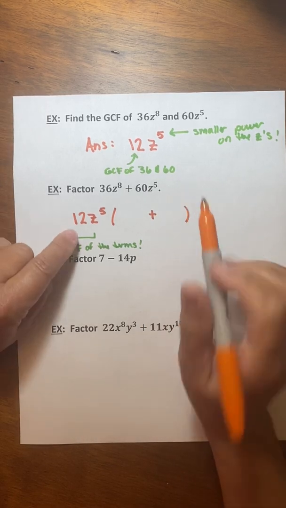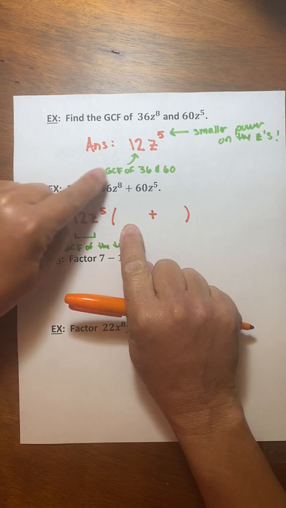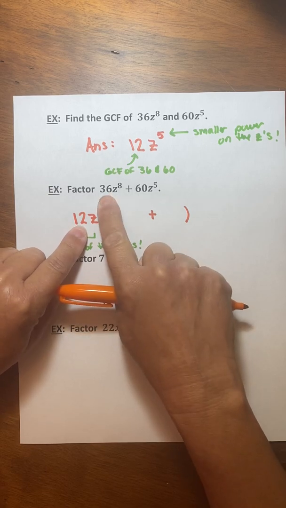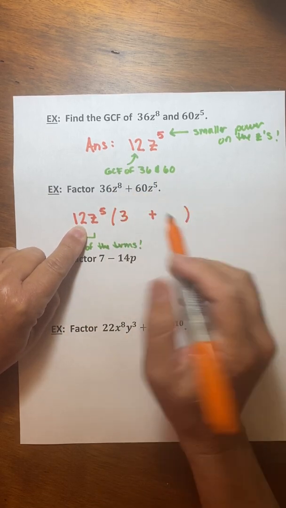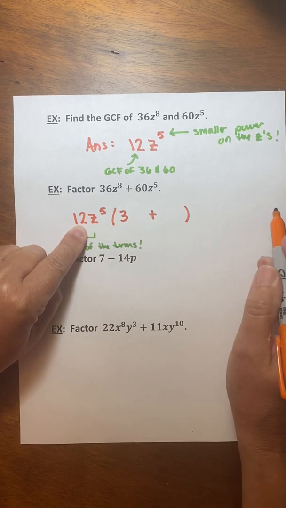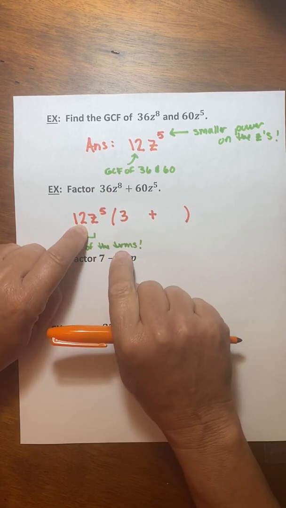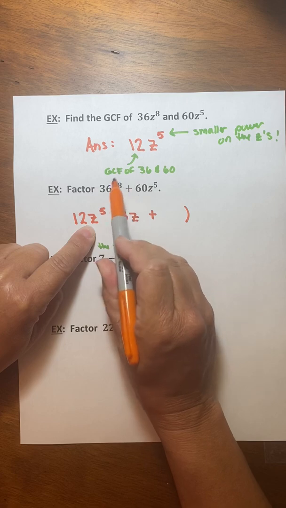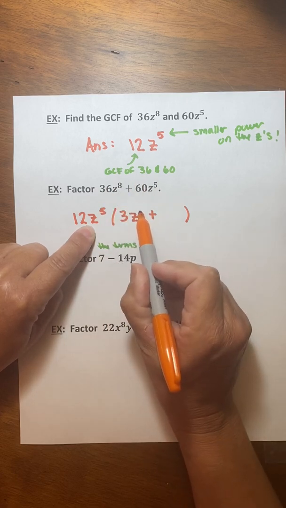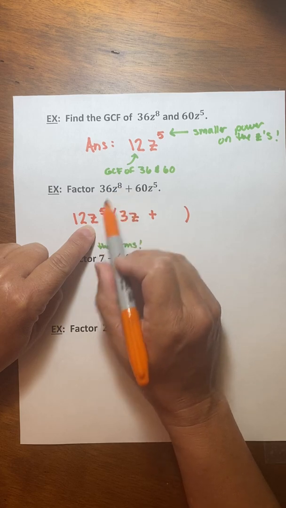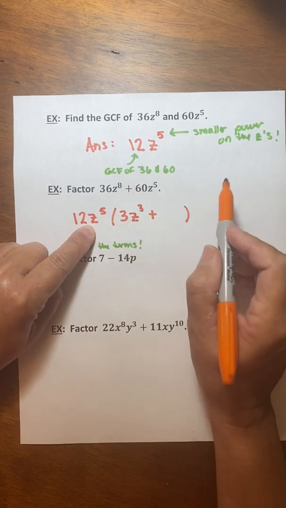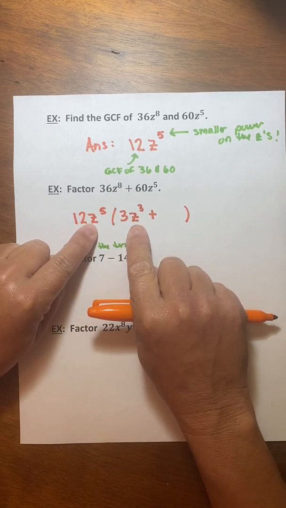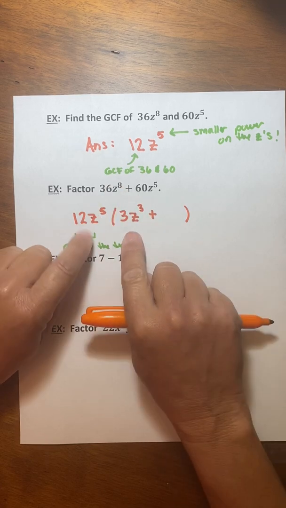So now we have to ask ourselves, what would we put here such that if we were to redistribute, we would get 36z to the 8th. So 12 times what would give me 36? Well, we would need the coefficient of 3 to get the result when we distributed to check our answer. So 12 times 3 would give me 36. And then z to what power, right? We have 5 z's here, but there's 8 here. So the power you put on z here is the difference between the 5 and the 8. So there's 3 left over that we didn't take out of there. So now notice if we multiply these two together, we get 36 z to the 5th times z cubed. You would add the exponents and you'd get z to the 8th.